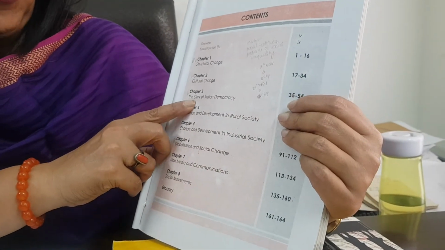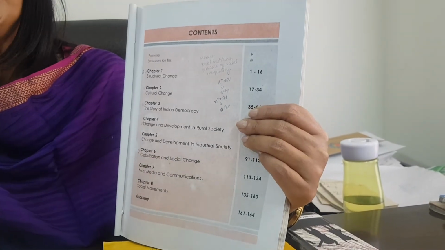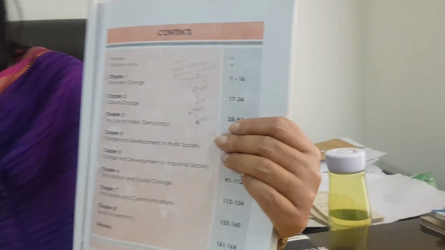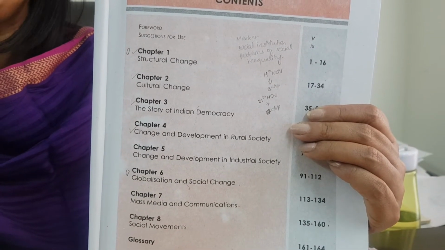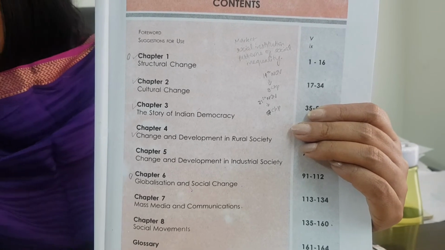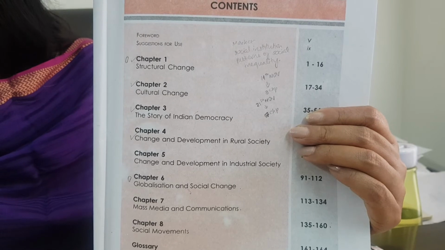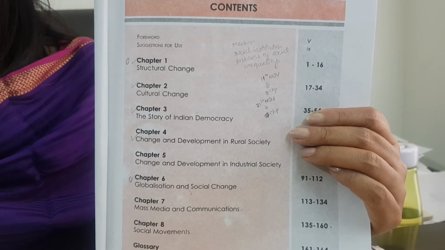Then is, of course, the story of Indian democracy, which again is a topic which is very familiar to you, that how the constitution was made, what are the different rights that we have, and how the democracy was established and how it continues. The next is change and development in rural society.